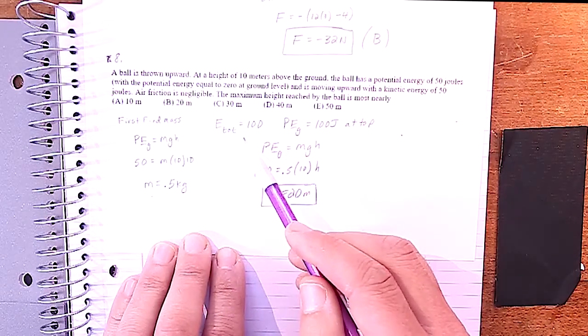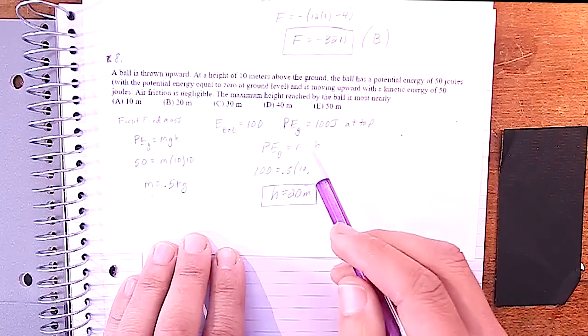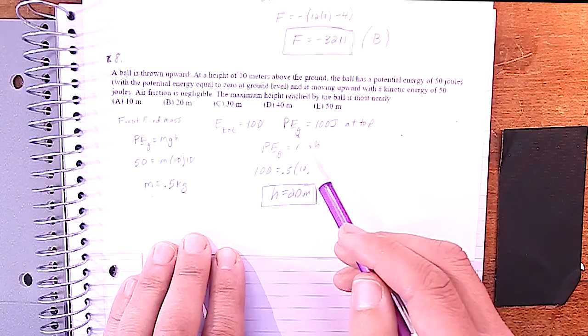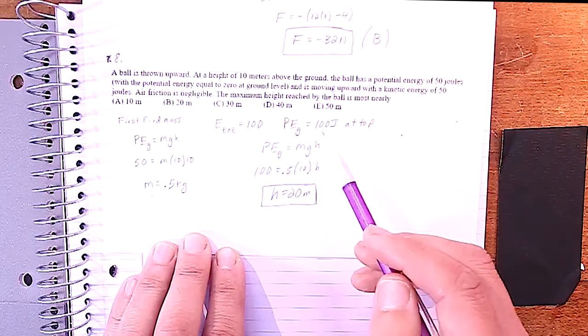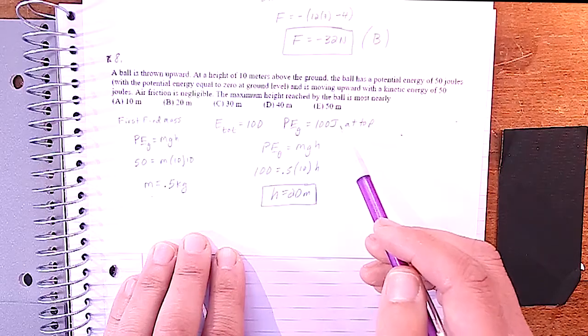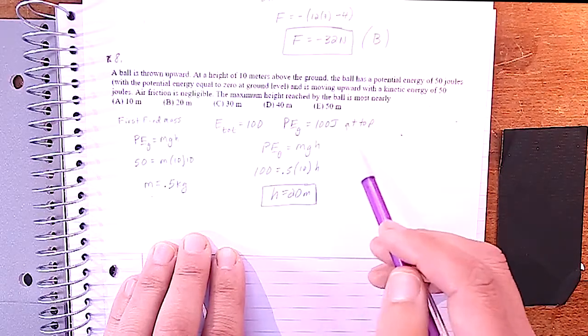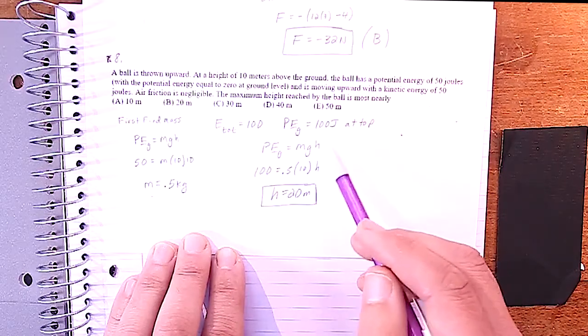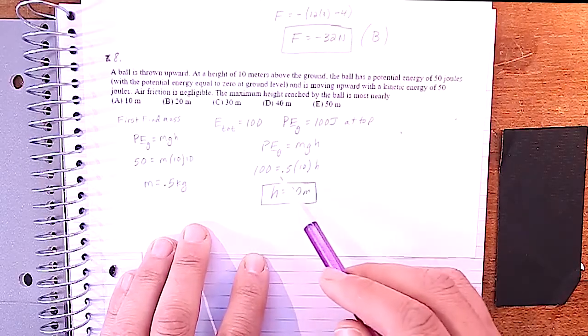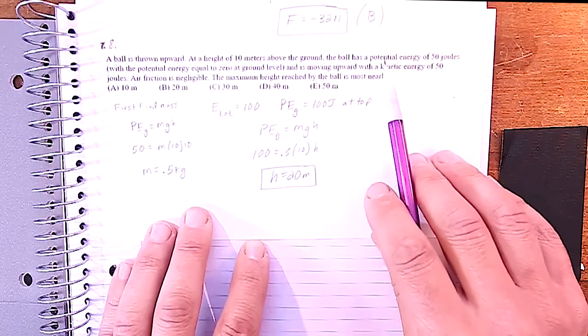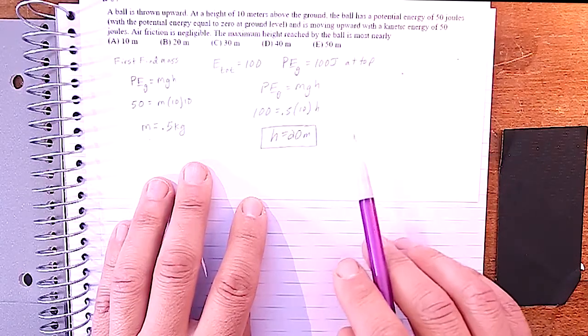Now that we know that the total energy is 100, we can say that the potential energy at the top of the throw is 100 joules because it's all potential. It's no kinetic, so the total is the PEg. And then we just sub in our 0.5, and that gives us a height of 20 meters.